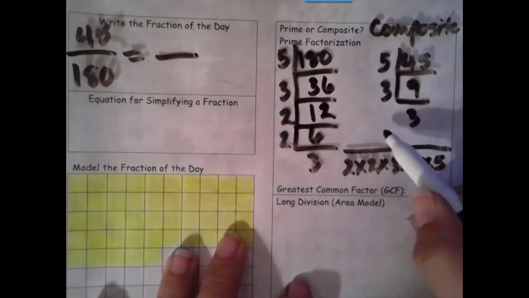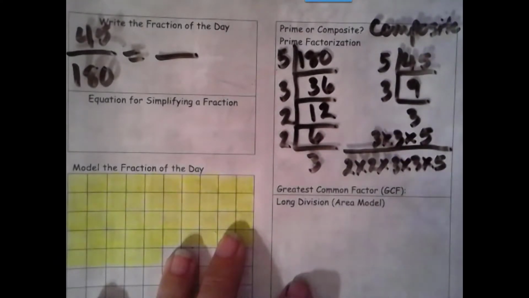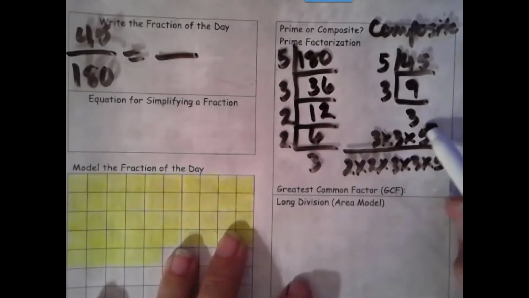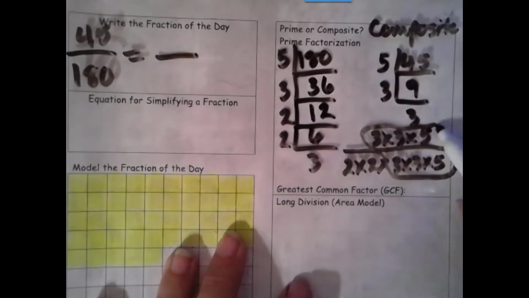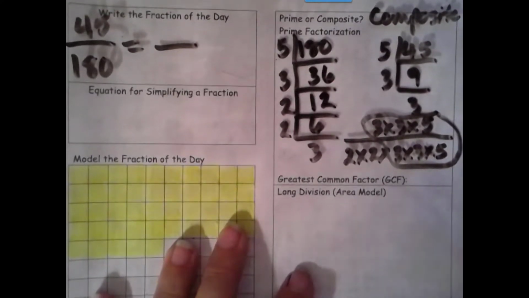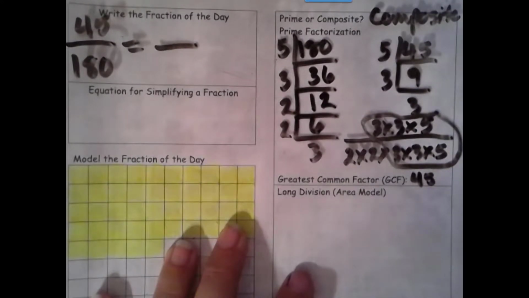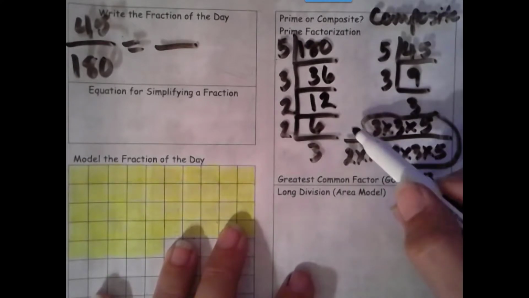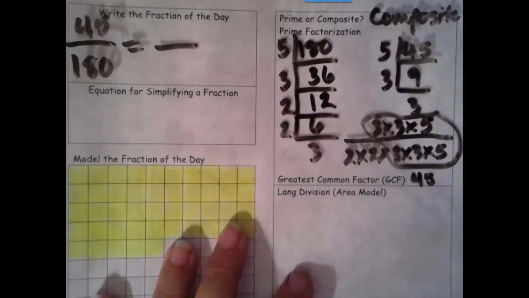And then here, 3 times 3 times 5. Do you see anything in common? There we go, 3 times 3 times 5. That means 3 times 3 is 9 times 5 is 45, our greatest common factor. We're left with no factors in the numerator, so 1 is actually left there. And 2 times 2 is 4, so 1/4.